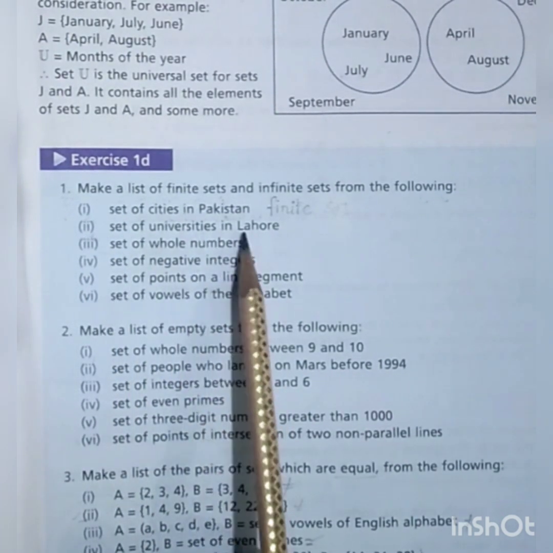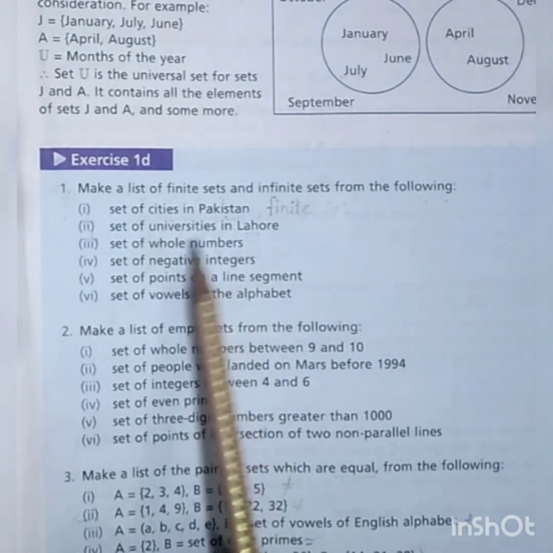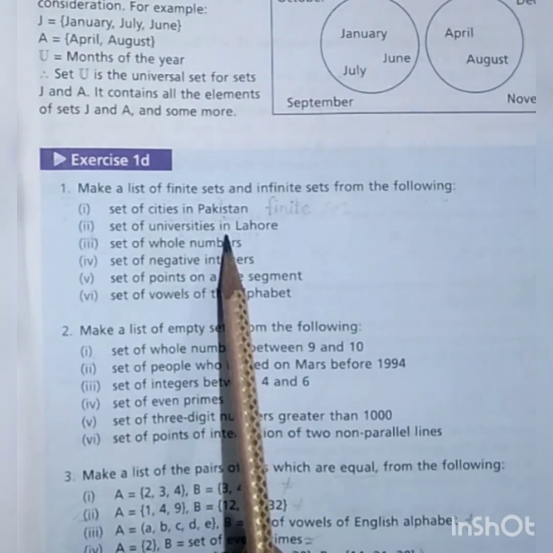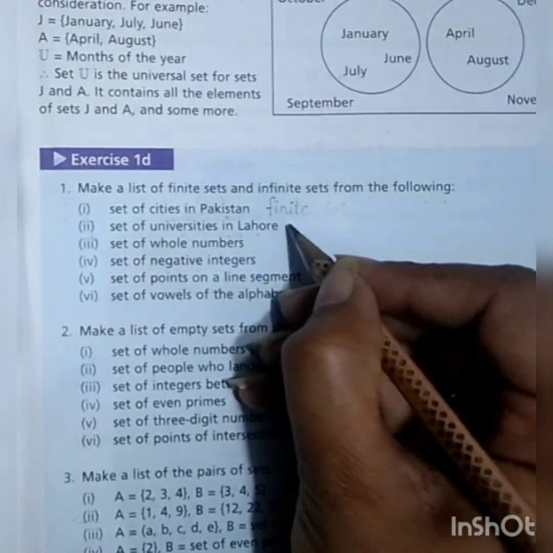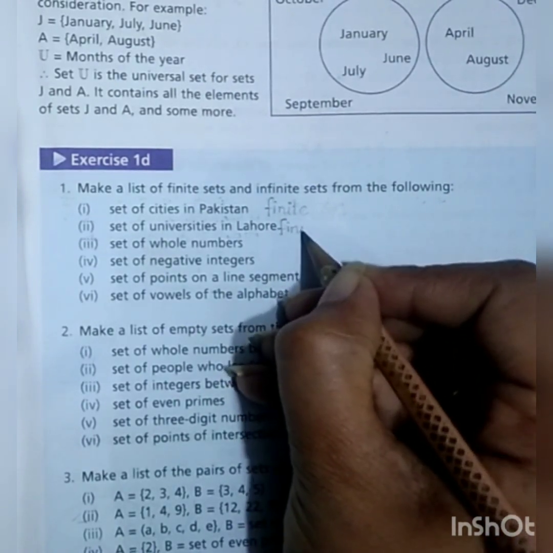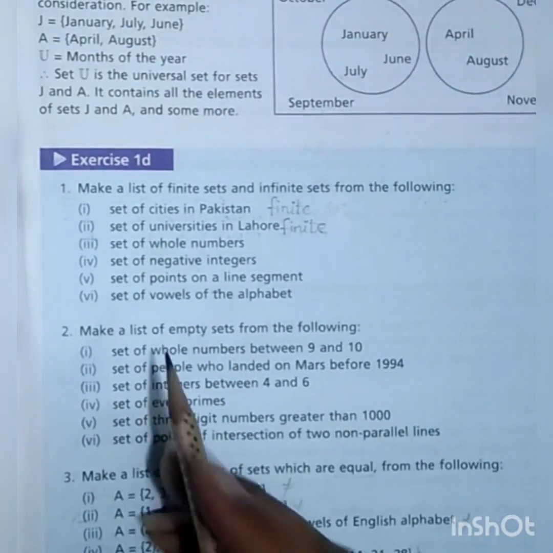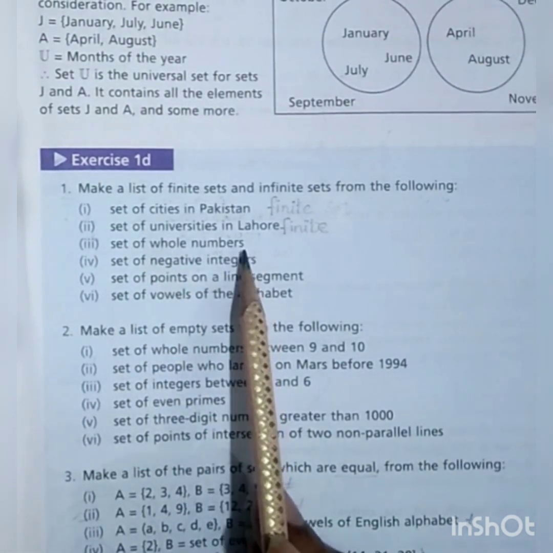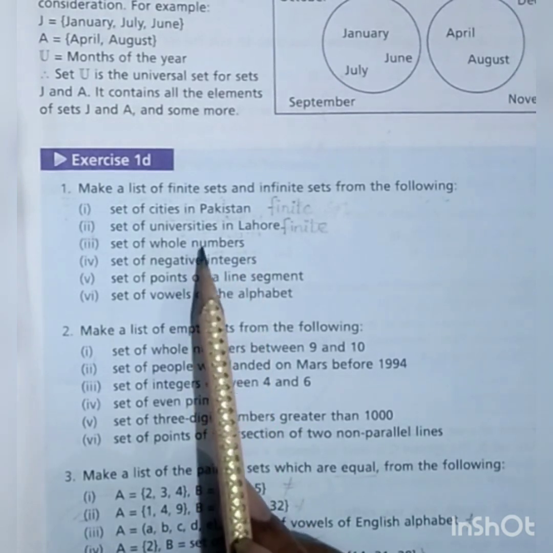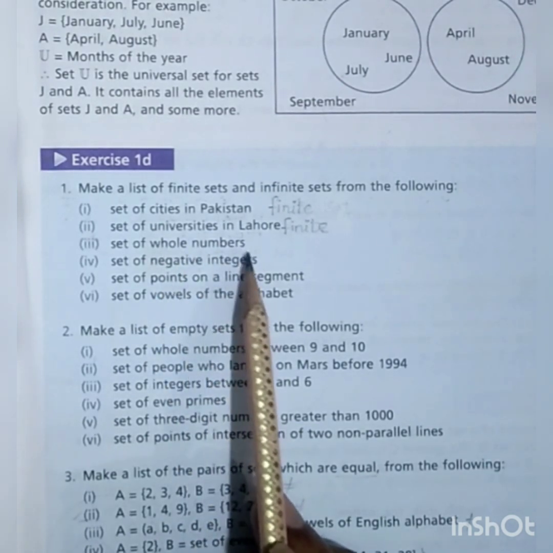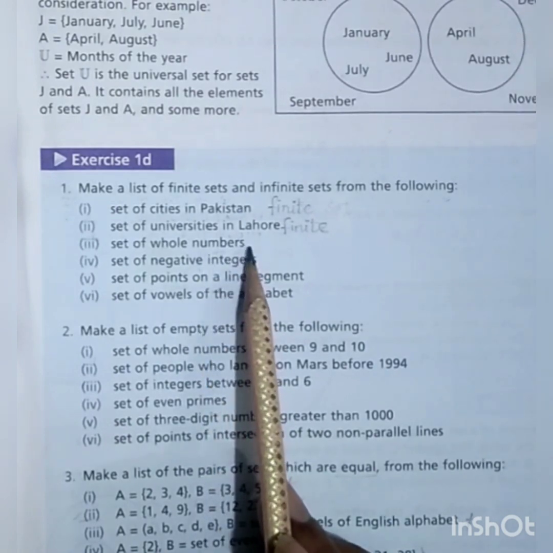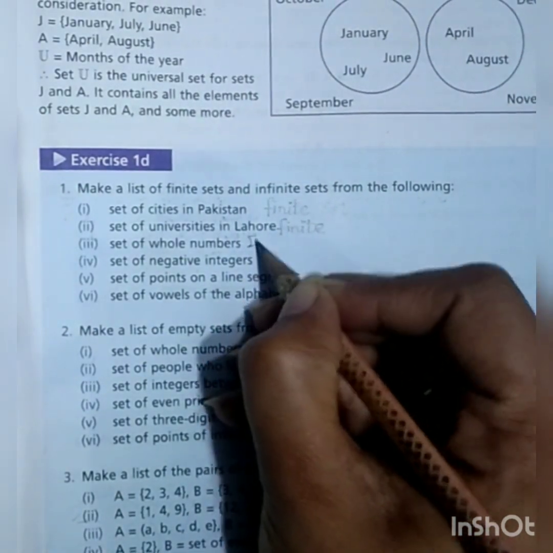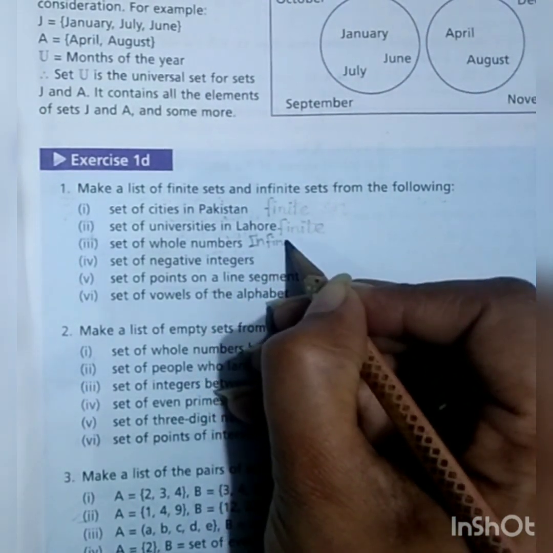Second part is set of universities in Lahore. So students, set of universities in Lahore is countable. So you can say it is limited and also a finite set. So I am writing here finite. Let's move towards the part number 3, set of whole numbers. So students, set of whole numbers is not limited and not countable. Set of whole numbers starts from 0, 1, 2, 3 and so on, continuing. So we can say that this set is infinite. So here I am writing infinite.